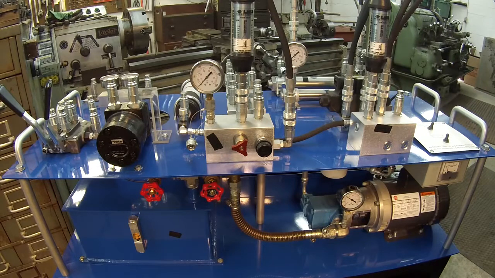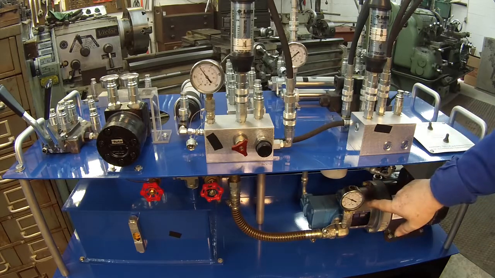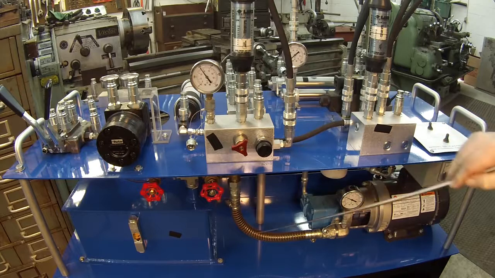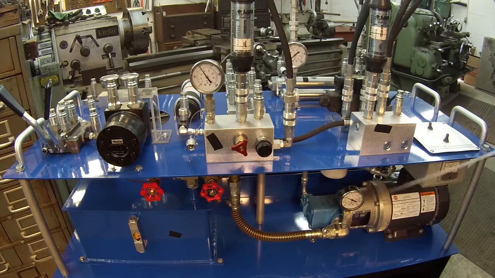A couple of ways oil can fail: it can be too cold. You noticed this morning when we started this thing up, it was cold. You see all that vacuum right there on that vacuum gauge? The reason you see all that vacuum is because the oil's cold right now. It's not up to operating temperature. So you always have to have a vacuum gauge in this line right here on your pump inlet to make absolutely sure you're not cavitating your pump.